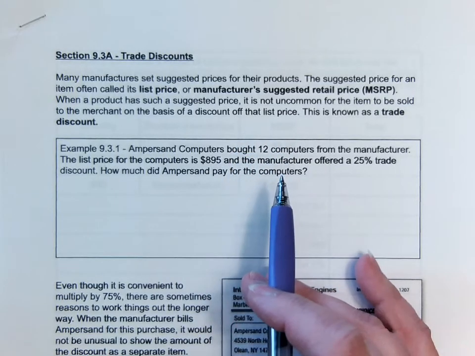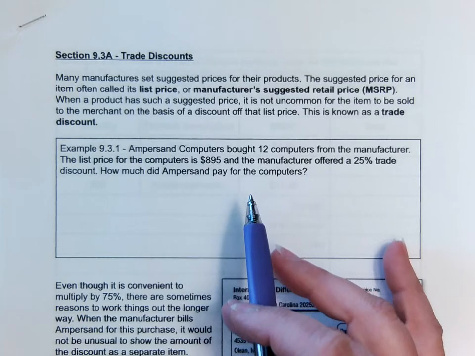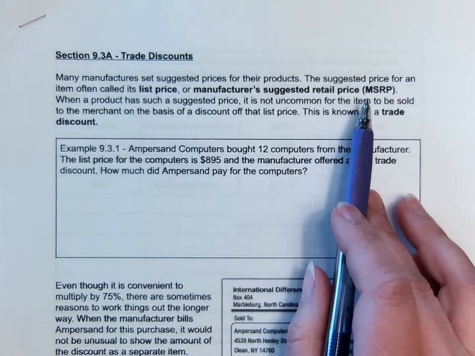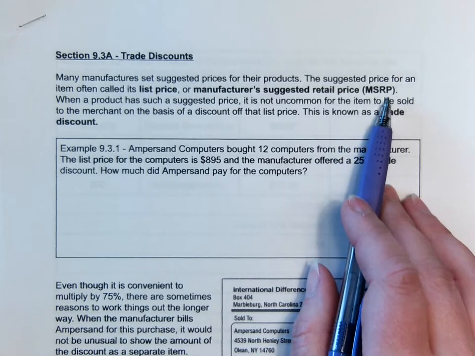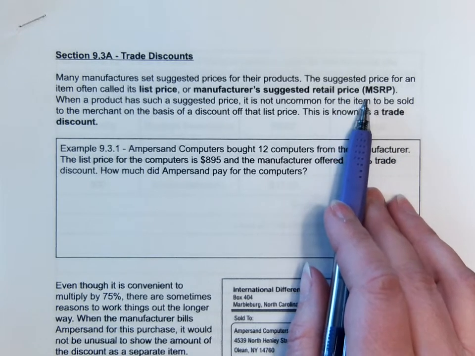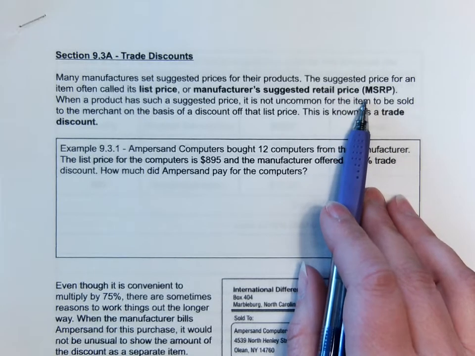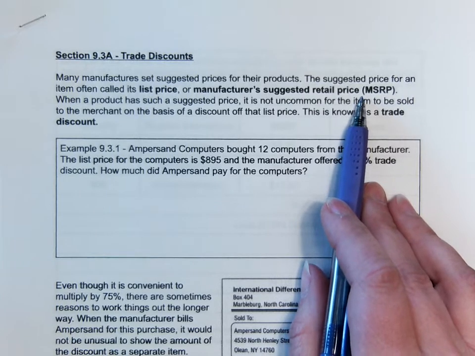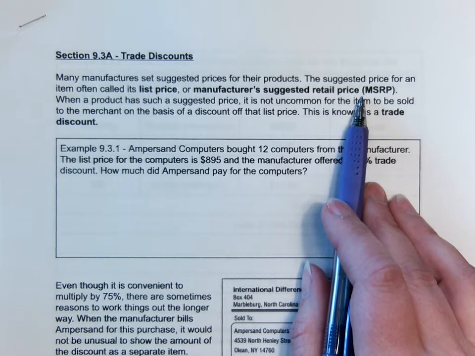So a lot of times, like if you stop at the gas station and you buy a little bag of chips or something, you'll see this MSRP, the manufacturer's suggested retail price, on the bag of chips. Now, sometimes you pay that amount or you'll pay less, but you'll never pay more than that, just because the company says you really can't. Okay.